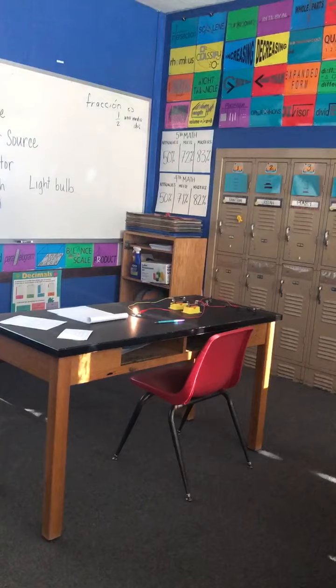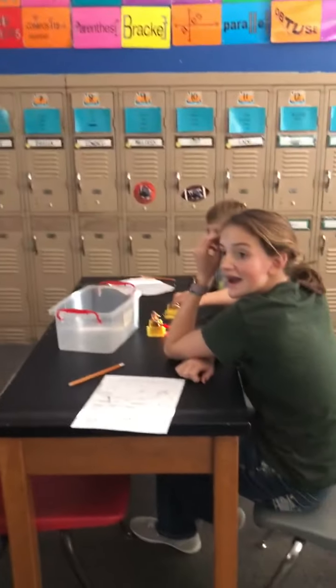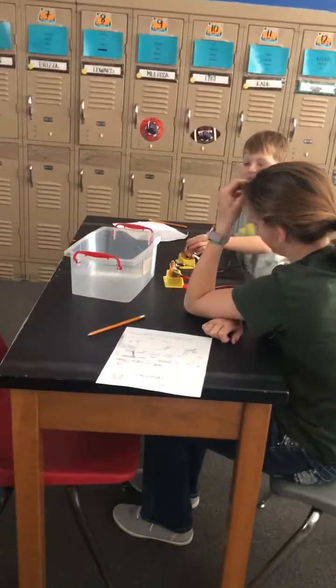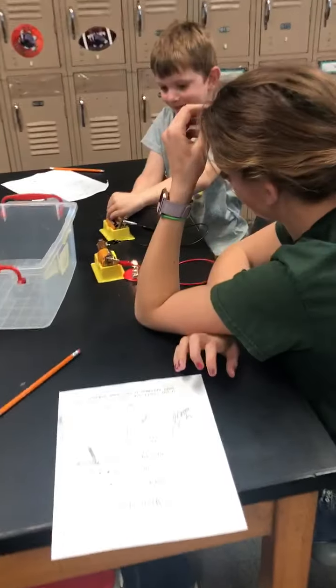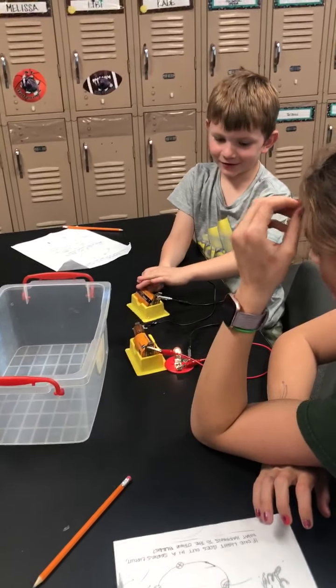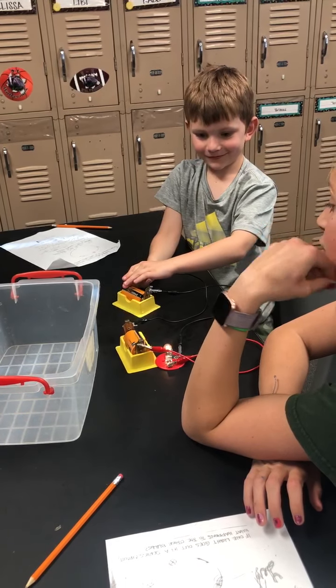Look at all these lights lit up. That's pretty cool, right? Yeah. Do you know what else we can do? What else can we do, Levi? We can do this. What's that? Keep it closed and hold it up to it.